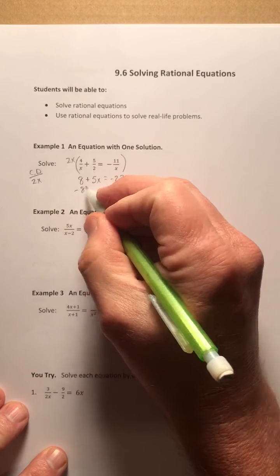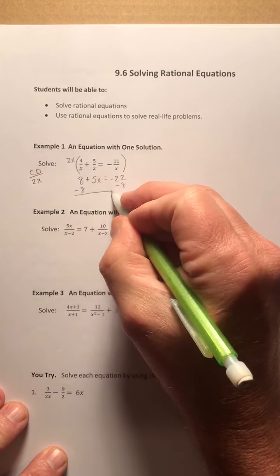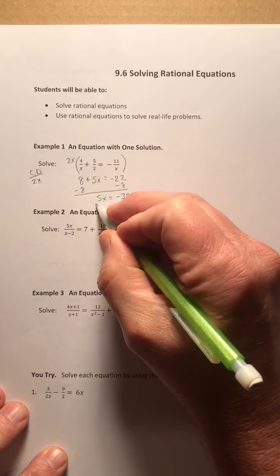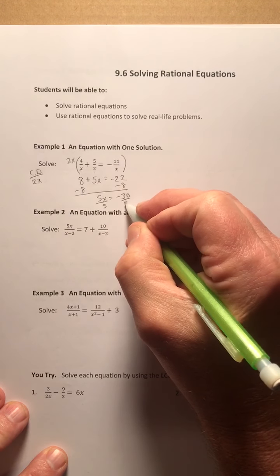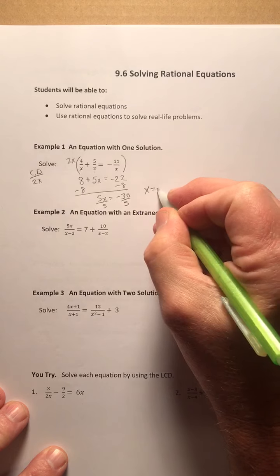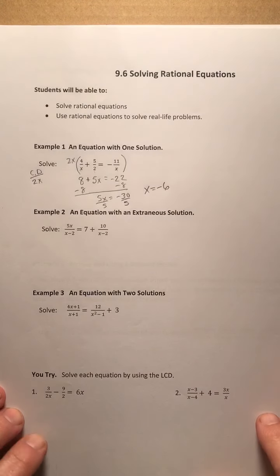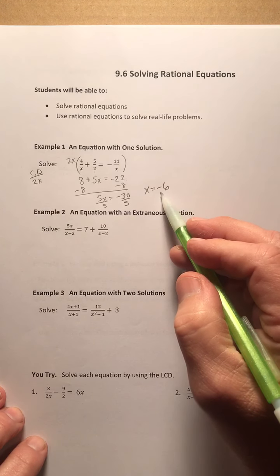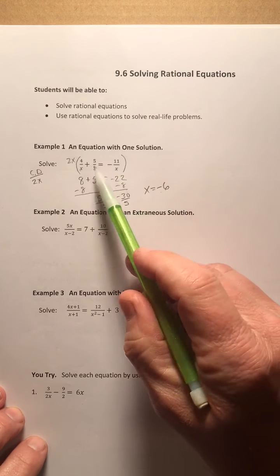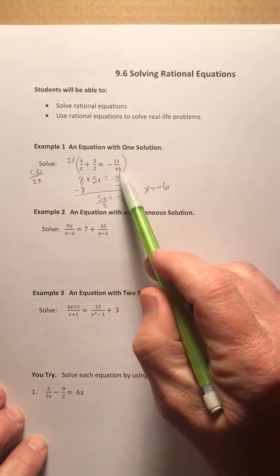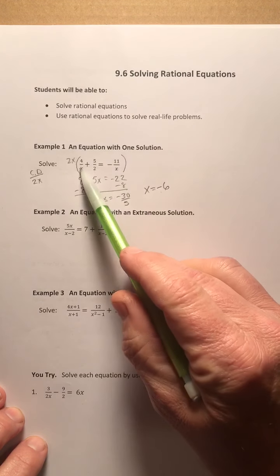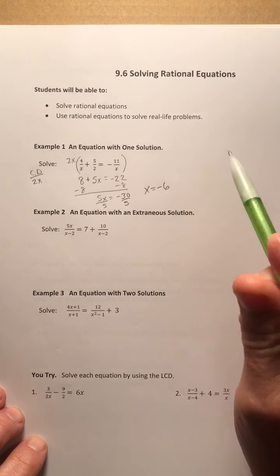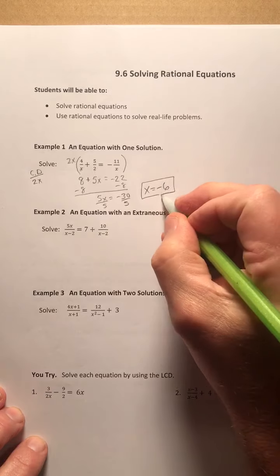So we would subtract 8, get 5x equals negative 30, divide by 5, and get x equals negative 6. Just make sure that this is a viable solution also. Looking at this, you should know right now that the domain says x cannot be 0 because we would be dividing by 0. So you always have to go back. Since that's not a 0, that should be a good solution.